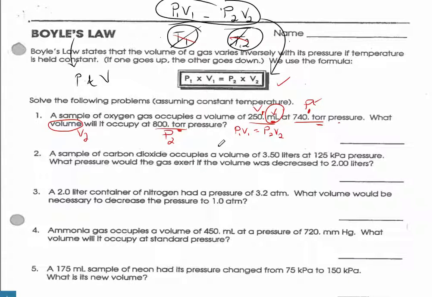Plug in 740 because that's our P1. Our V1 is 250 equals P2, which is 800, and V2 is unknown, right? So that's our X. Now, do you remember how to solve this kind of equation wherein we are solving for the unknown?